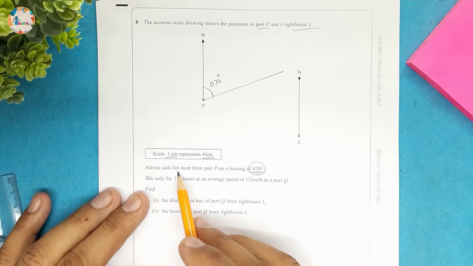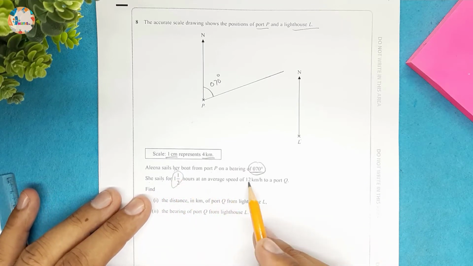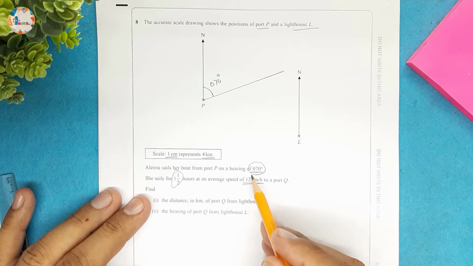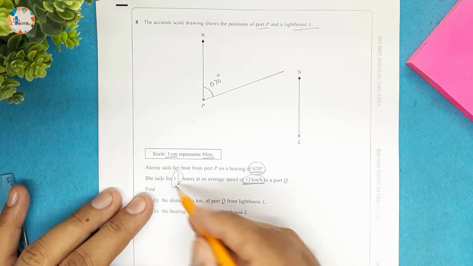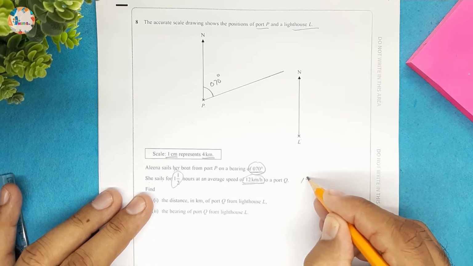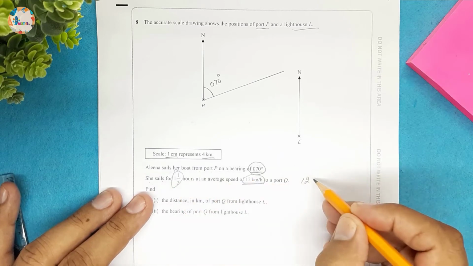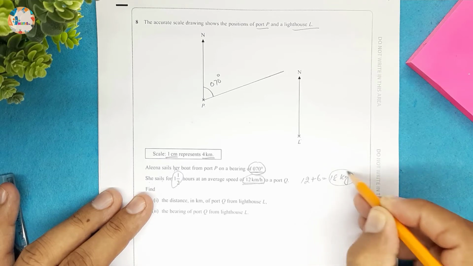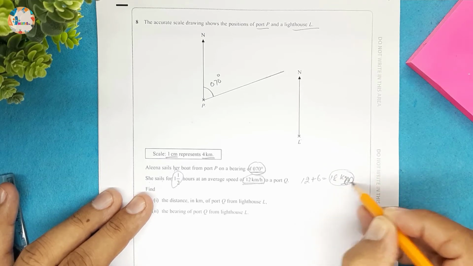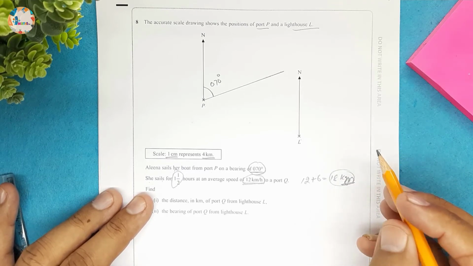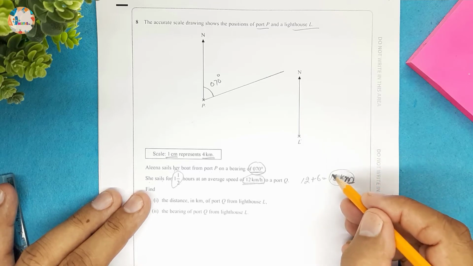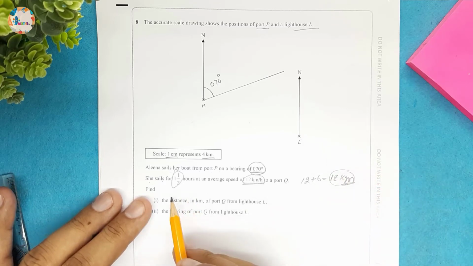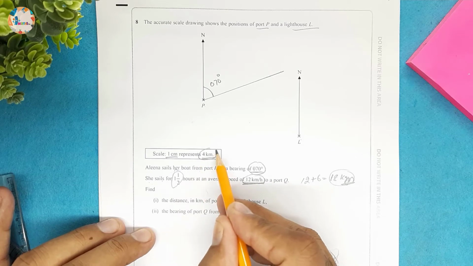She sails for 1.5 hours at an average speed of 12. So if the speed is 12, how much distance will be covered? This will be 12 kilometers in 1 hour and 6 kilometers in half an hour, so it will be 18 kilometers, the distance which she will be covering. So 18 kilometers we have to convert by this scale.